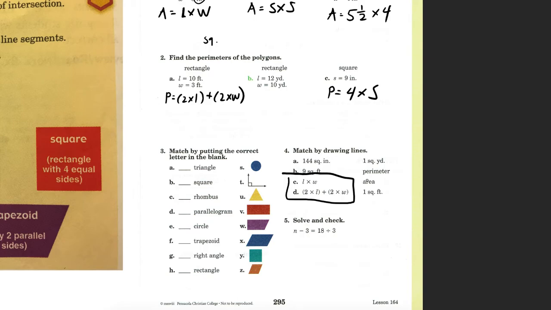Length times width is finding the what? The perimeter or the area? 2 times L plus 2 times W is the formula for finding perimeter or area again? That means 9 square feet is either 1 square yard or 1 square feet, and 144 square inches is either 1 square yard or 1 square feet. So you have to remember our last lesson. It's just something you need to memorize.